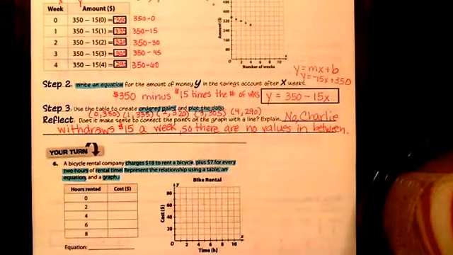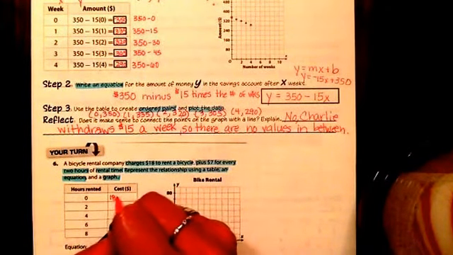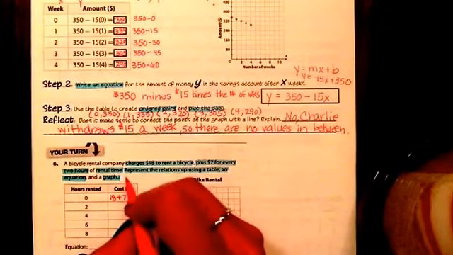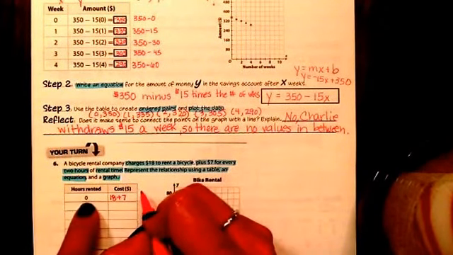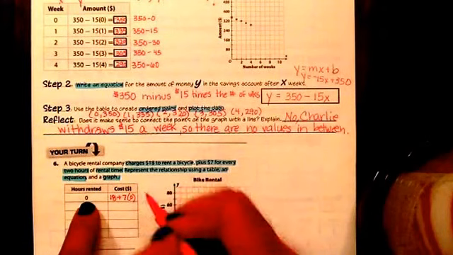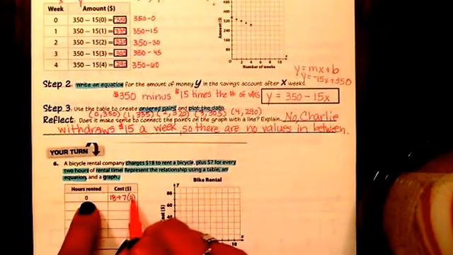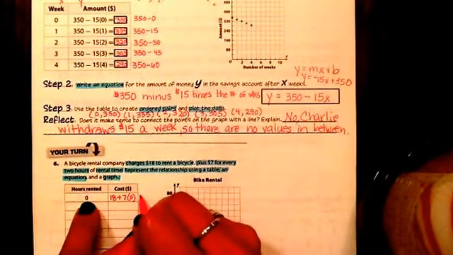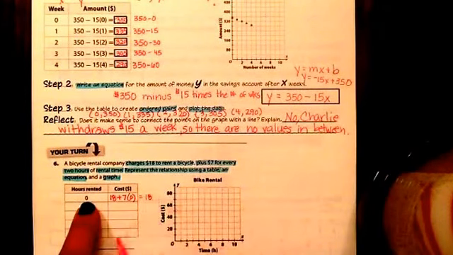Your turn says, a bicycle rental company charges $18 to rent a bike plus $7 for every 2 hours of rental time. Represent the relationship using a table, an equation, and a graph. Okay, so it's $18 plus $7 for every 2 hours. Well, in the first row, that was 0 hours. So you know that 7 times 0 is 0. So 0 plus 18, this value is still going to be 18.